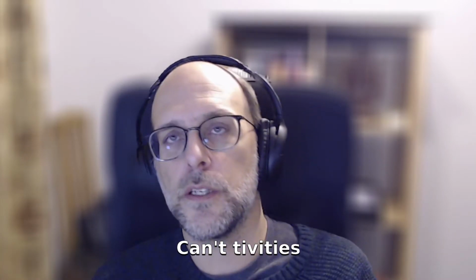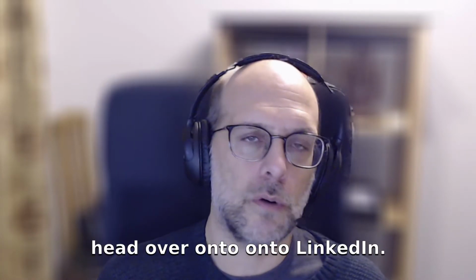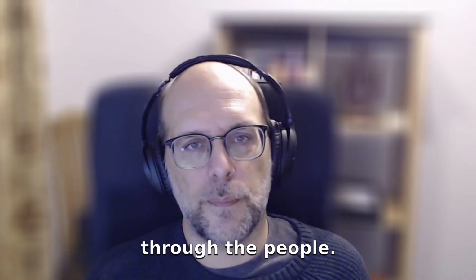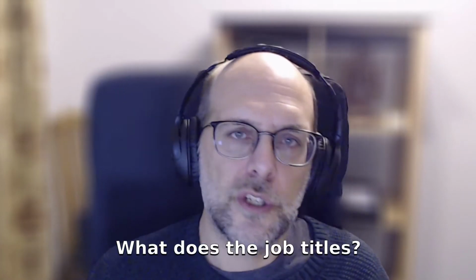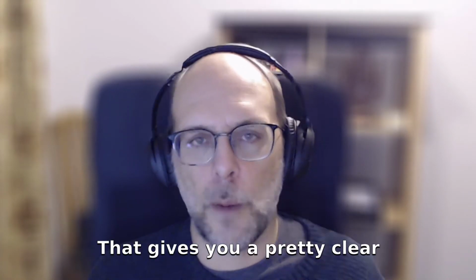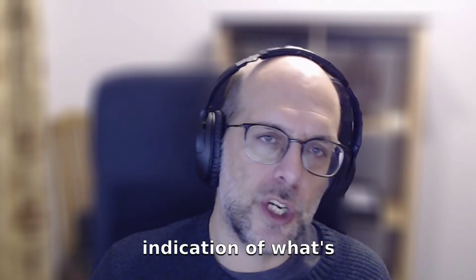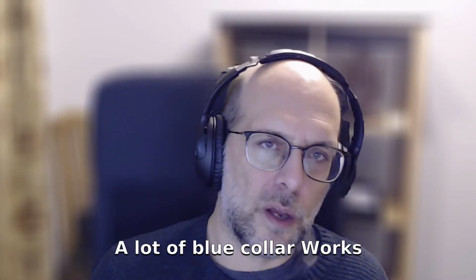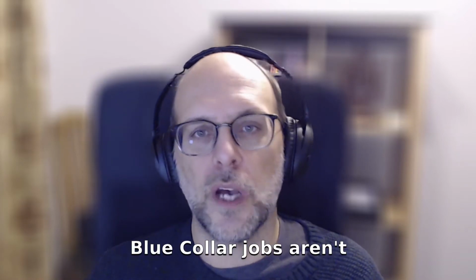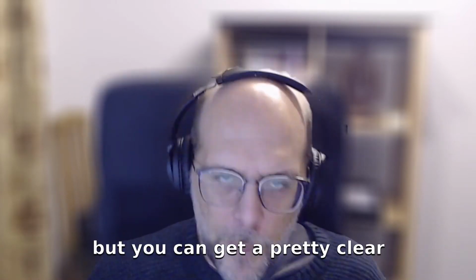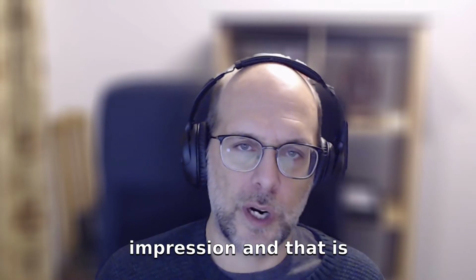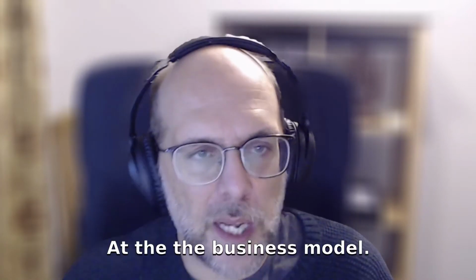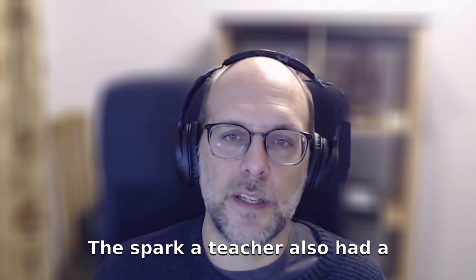Key activities. Head over onto LinkedIn, go to the company page, look at people, just browse through the people. What are the job roles? What are the job titles? That gives you a pretty clear indication of what's important for the company. Just remember though, a lot of blue collar jobs aren't captured there, but you can get a pretty clear impression, and that is usually good enough for your first stab at the business model canvas for a competitor.